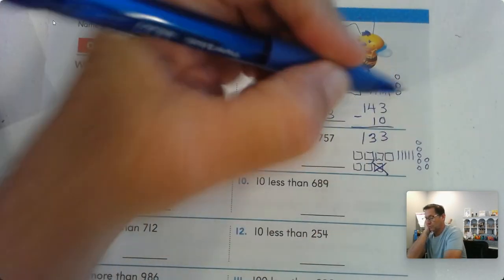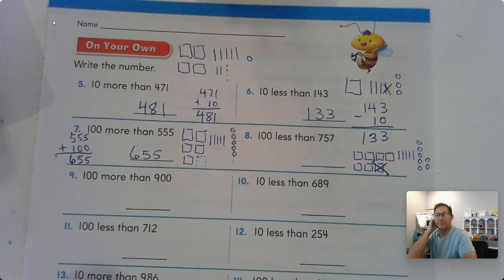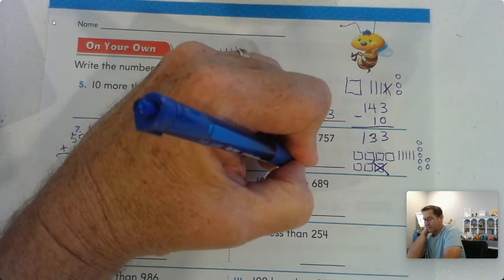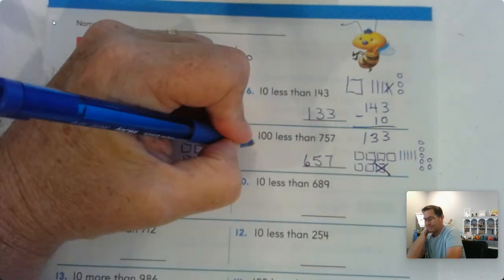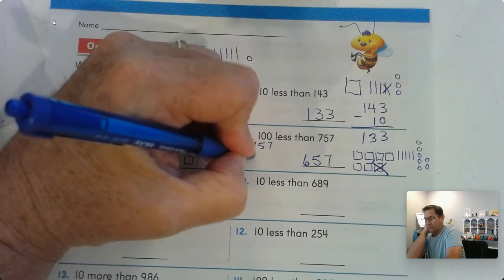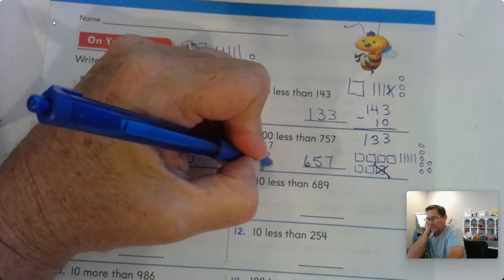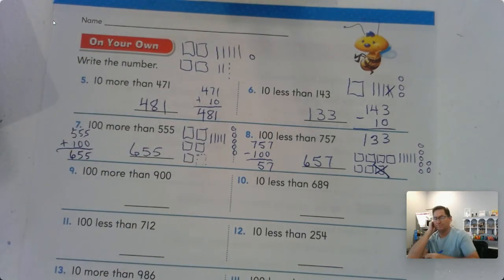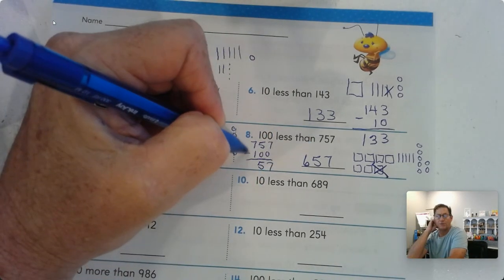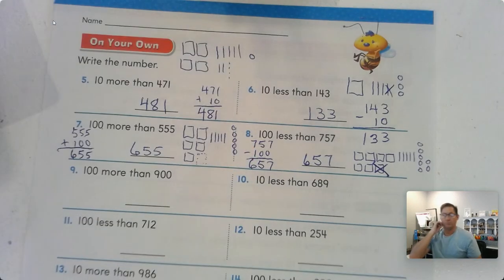So we're going to cross out one of the hundreds, and what does that leave you? That leaves you 657. If I was to write that out as a math problem, that's what it would look like. We're not changing the tens and the ones, and so we're just taking 100 away from 700. So 600.